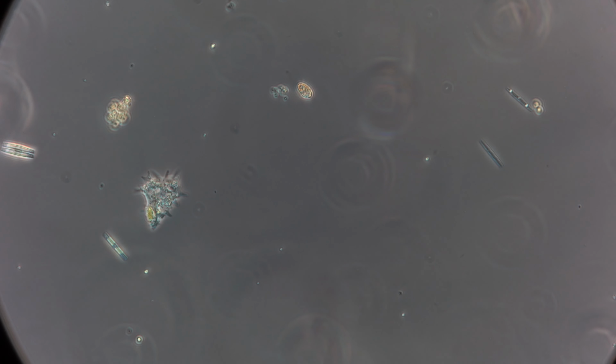This amoeba is nice. You can see this amoeba has eaten a plant. It's got green in its belly. This guy's going kind of slow. I think that's its flagella.